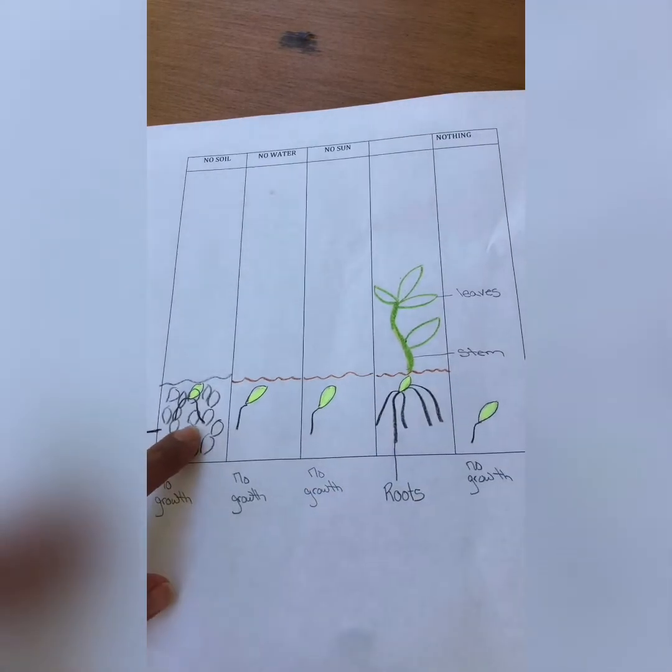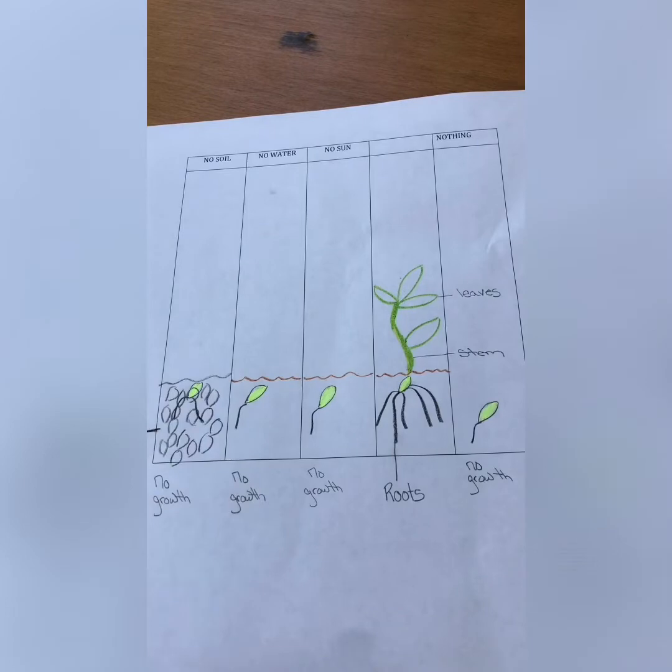This is the one that I wasn't sure about. So I just had to take a guess where there was no soil. We had sand instead. So I guessed that, again, nothing was going to grow. I wasn't sure. Would it grow? Would it not? So I just took my best guess.